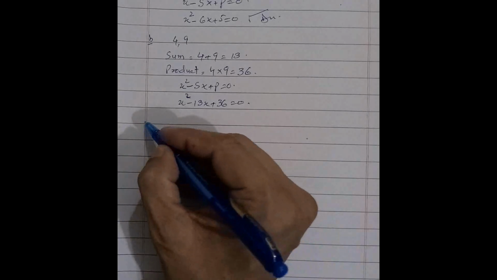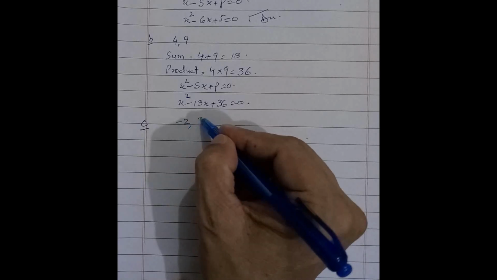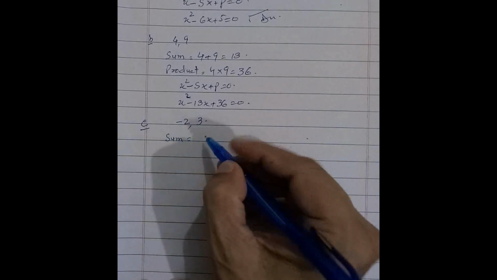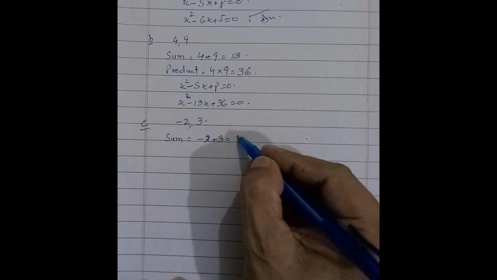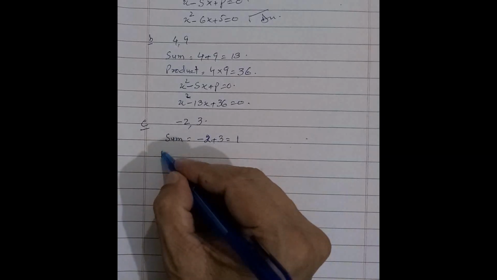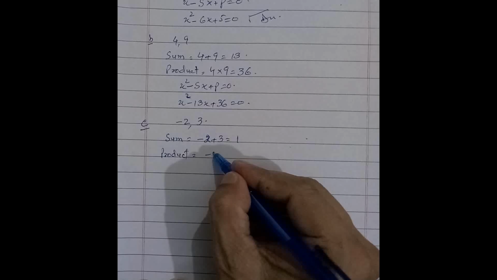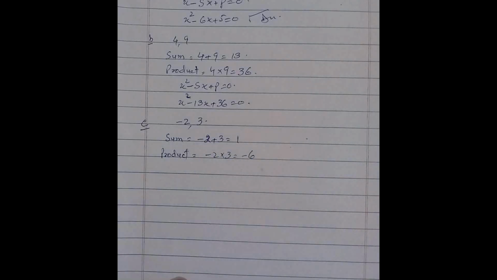And the next is C, in which the roots are minus 2 and 3. So sum is equal to minus 2 plus 3 is equal to 1, while product is minus 2 multiplied by 3, we get minus 6.